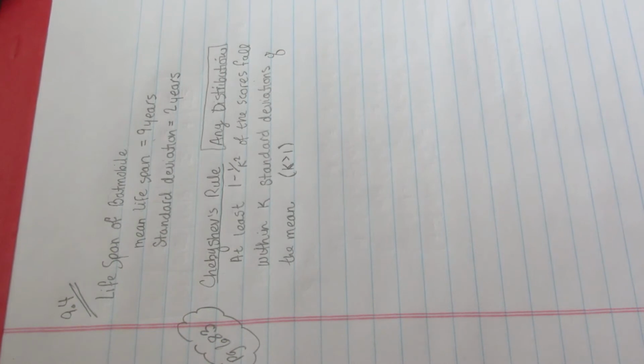The rule is found on page 683 of your textbook, and it states that at least 1 minus 1 over k squared of the scores fall within k standard deviations of the mean. And we obviously are not going to let k equal 1 because then you would get 0 out of this calculation. And we know that you're going to have some numbers that fall within 1 standard deviation of the mean, but this rule does not address that particular situation.